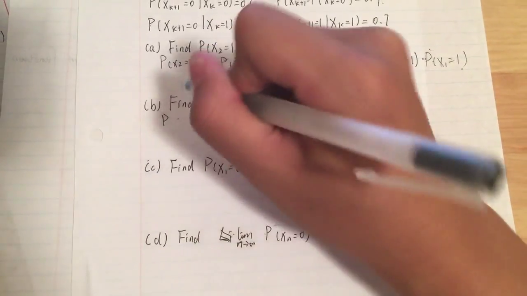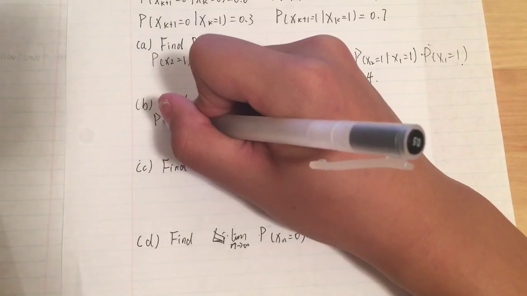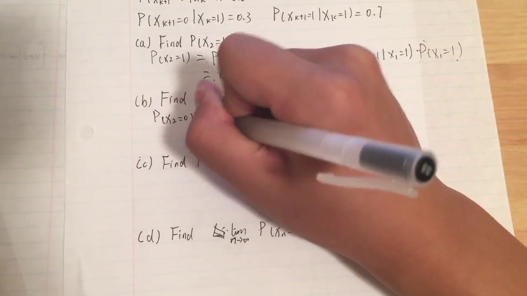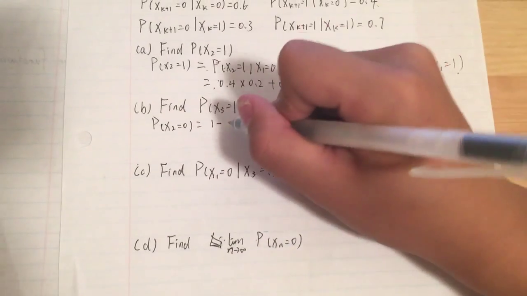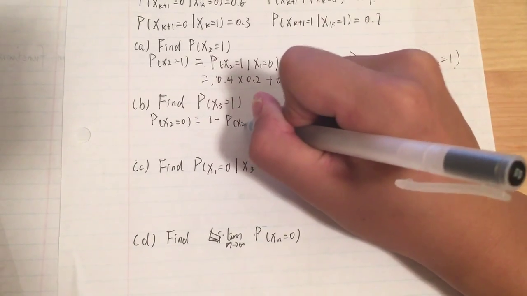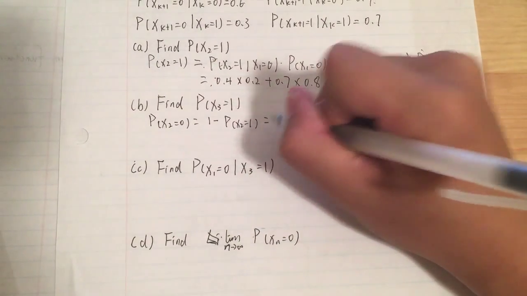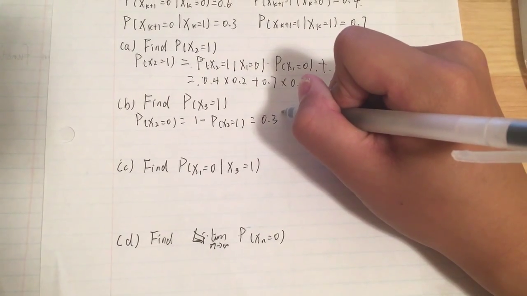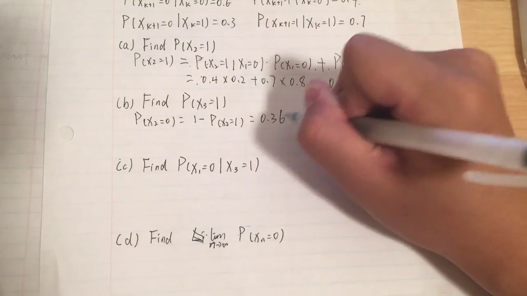And we can know from the last question that the probability of x2 = 0 equals 1 minus the probability of x2 = 1, which equals 0.36.